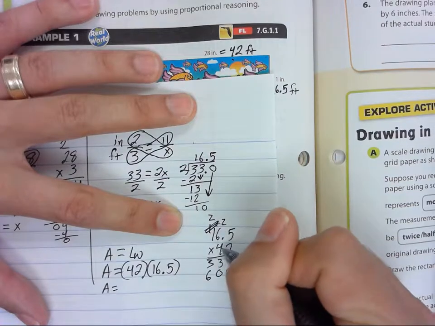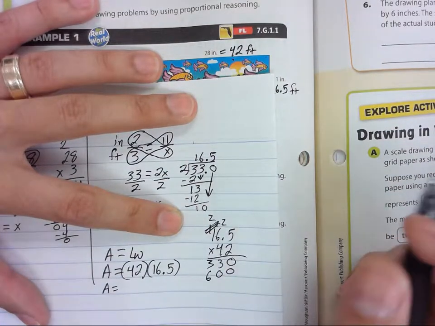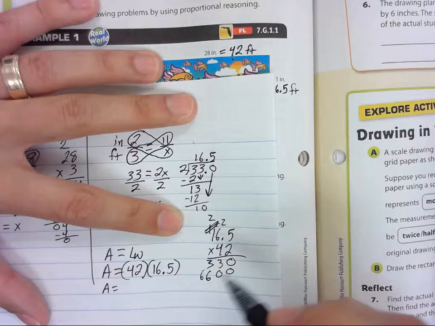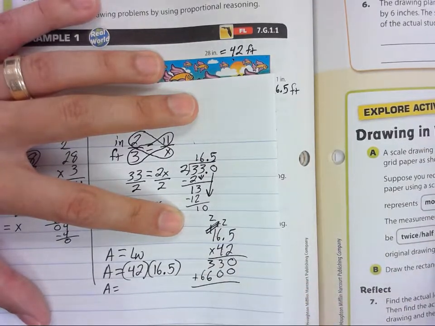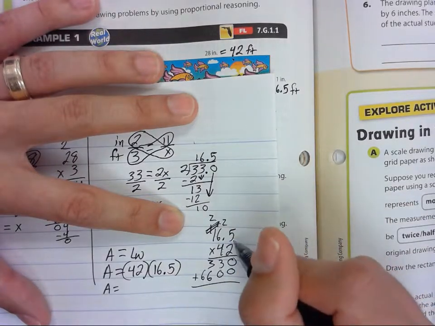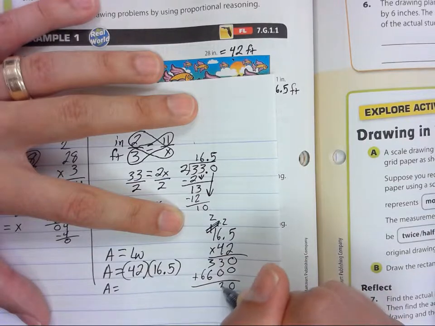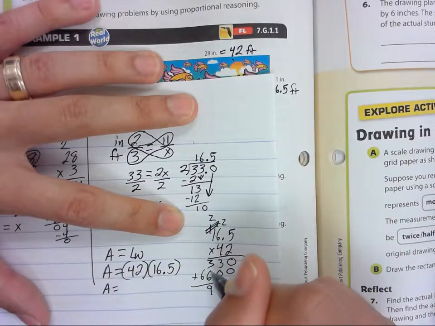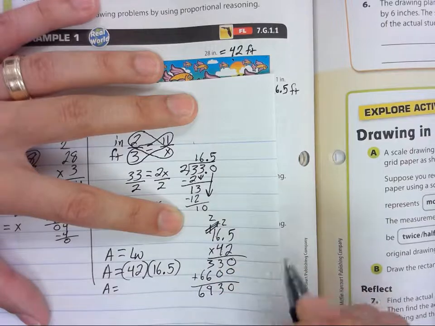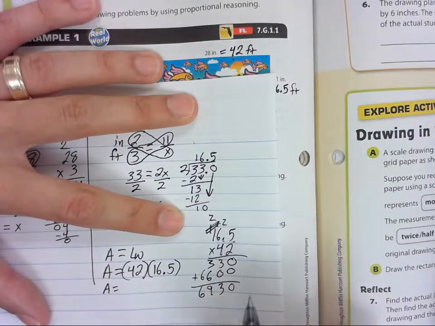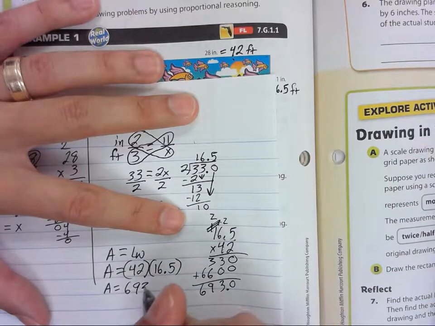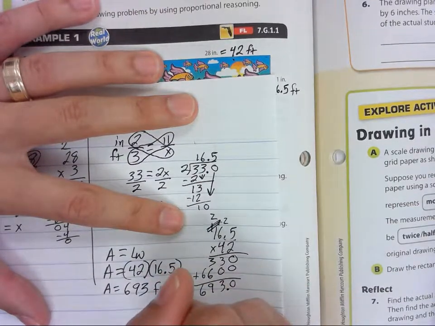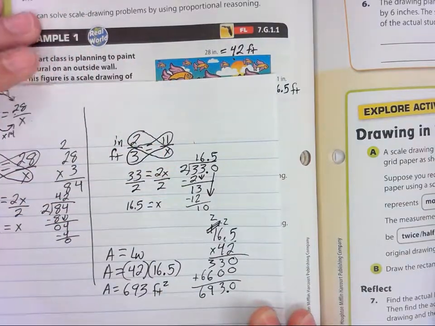Carry the 2. 4 times 1 is 4. Plus 2 is 6. When you add those, you get 0, 3, 9, 3 plus 6 is 9, and 6. But then we need to bring the decimal over one time. So we get 693, and it would be square feet.